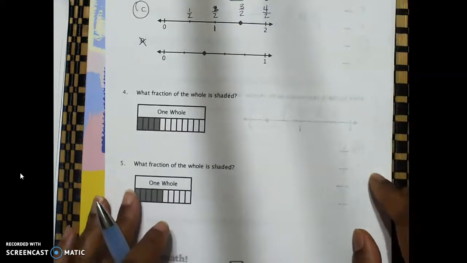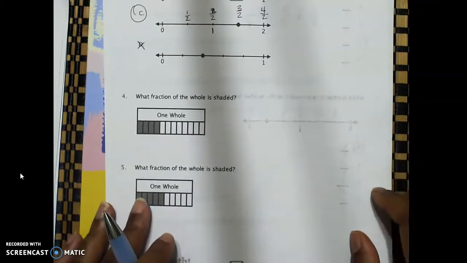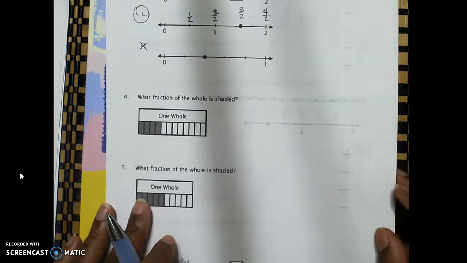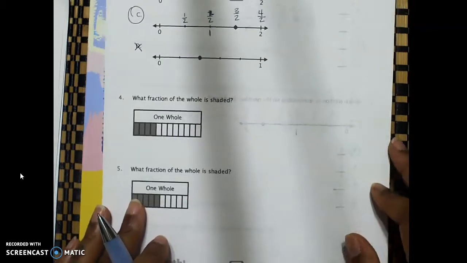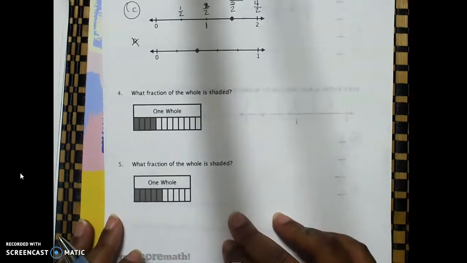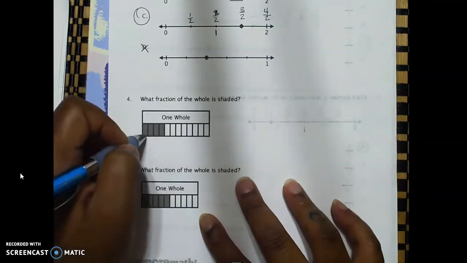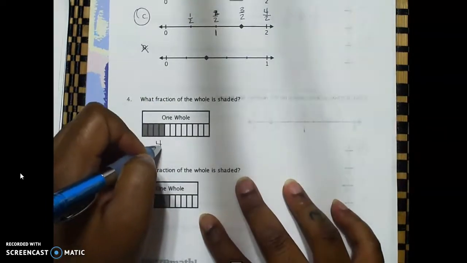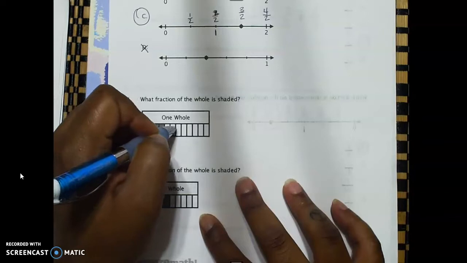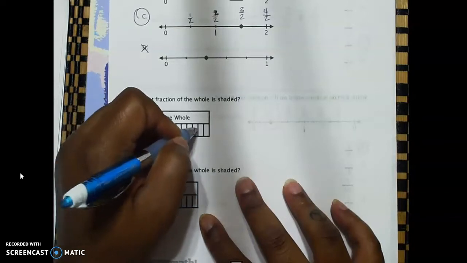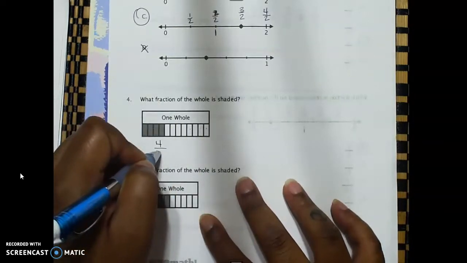Alright, number 4. So now we've looked at the number lines, now we're going to move on to strip diagrams. Strip diagrams are almost like fractions. If you've ever seen a double number line, maybe this will look familiar to you. So what fraction of the whole is shaded? 1 whole would be the whole thing, but what is shaded is 4 out of 1, 2, 3, 4, 5, 6, 7, 8. 8 plus 4 is 12.